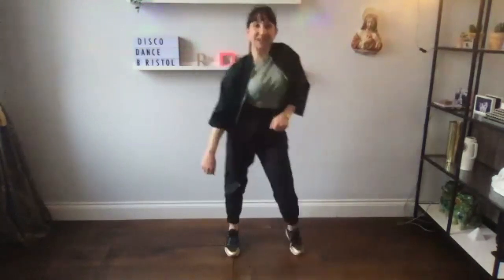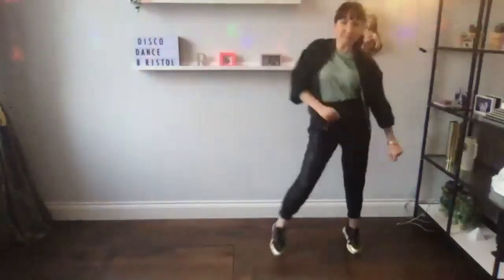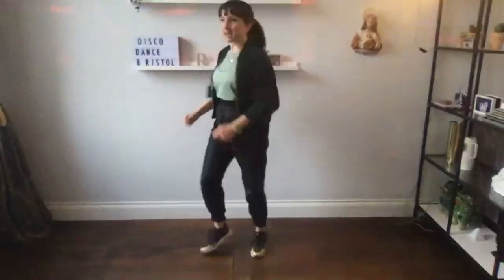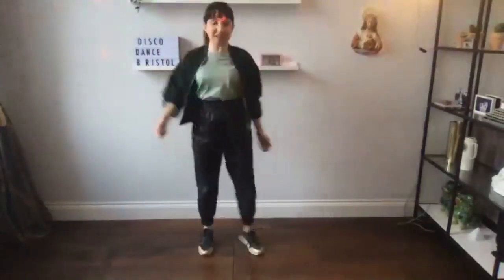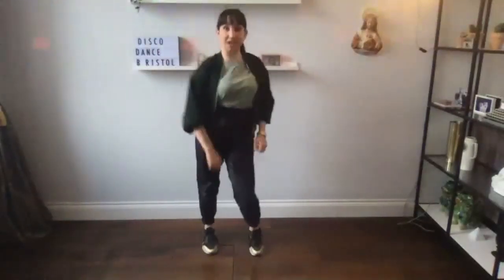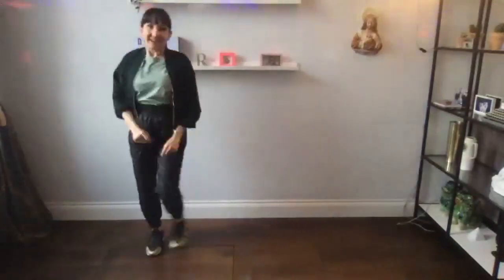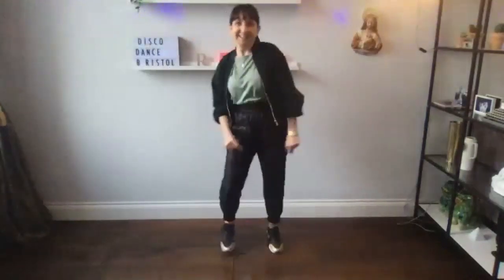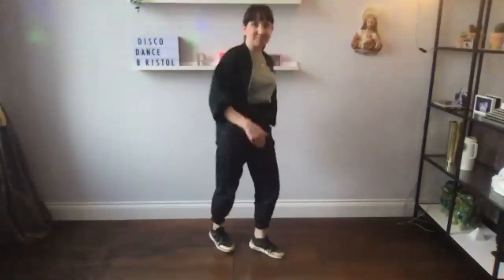Step, full change. Arms pulse, and pulse, arms pulse, and pulse. Week 3, we start step to the side, and back. And then we go step, full change, step, full change to the left side, to the right side, and we go step, full change, step, full change.